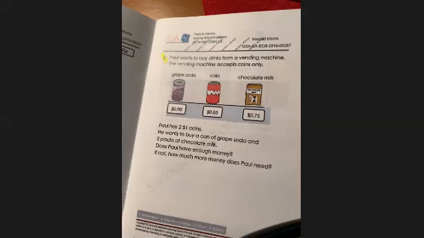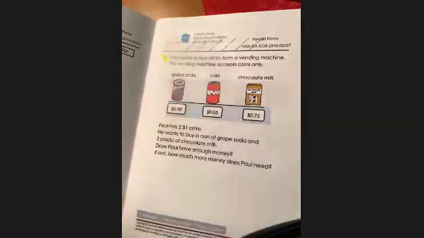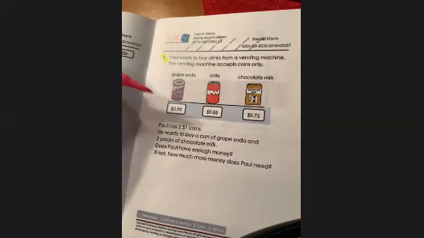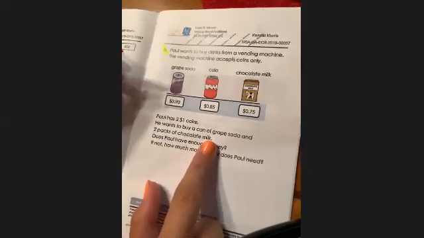He wants to buy a grape soda and 2 packs of chocolate milk. Does Paul have enough money? If not, how much more money does Paul need? Okay. So this one we actually don't really have to do a bar model for. We just need to kind of figure out the work. First we have to figure out how much the drinks cost all together. First he wants to buy a can of grape soda, which is how much money?